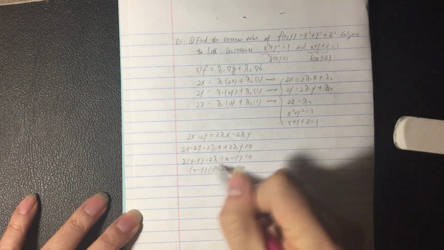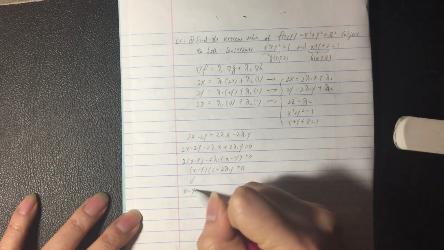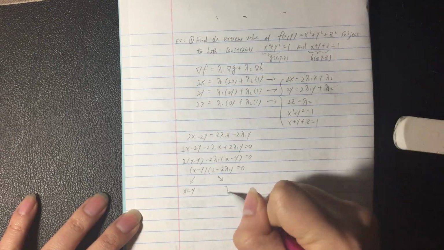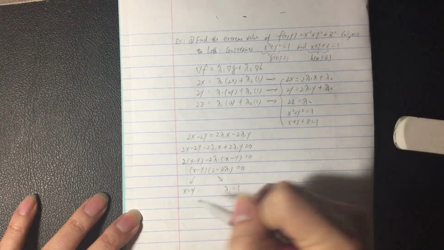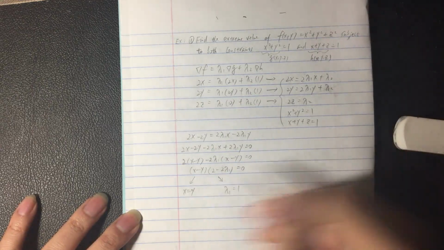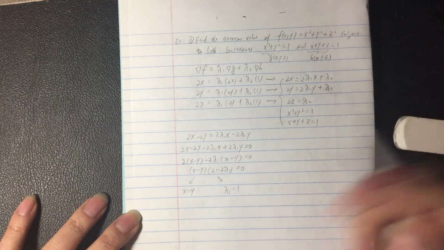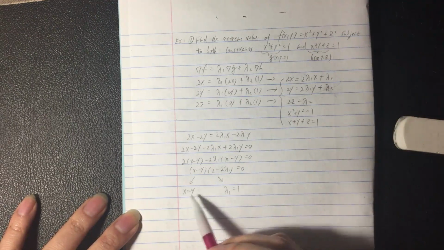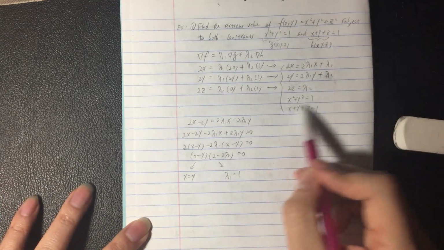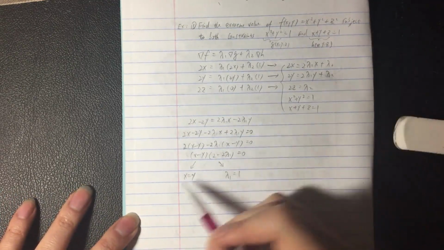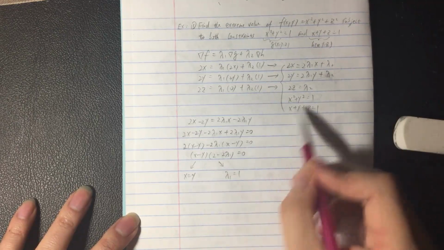Then separate the equations. Solve for the first one: I have x minus y equal to 0, so x equal to y. And solving the second one, I have lambda 1 equal to 1. When x equal to y, I can plug it into the constraint of g, the fourth equation here.